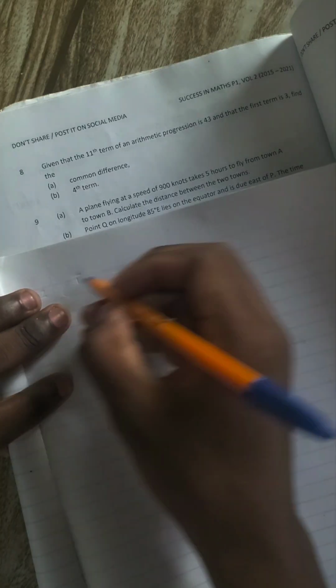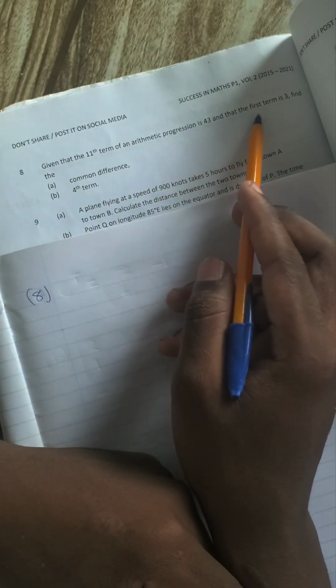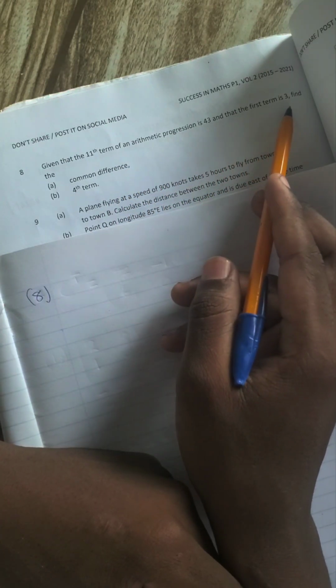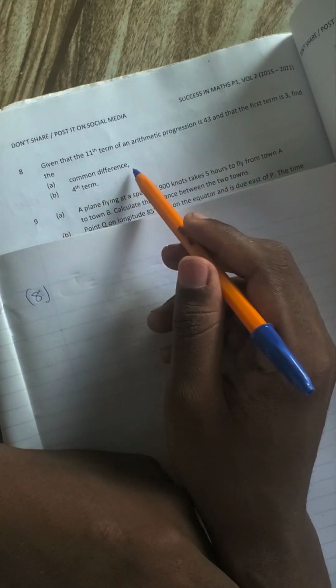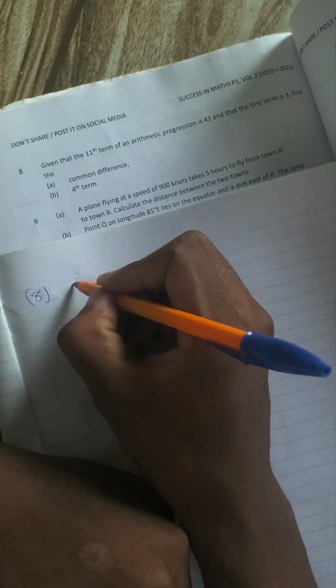And then we head on to question 8, which is AP. Question 8 reads, given that the 11th term of the arithmetic progression is 43 and the first term is 3, find the common difference. So we've got the 11th term and we've got the first term.